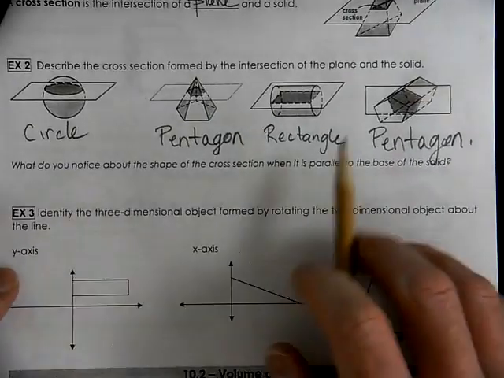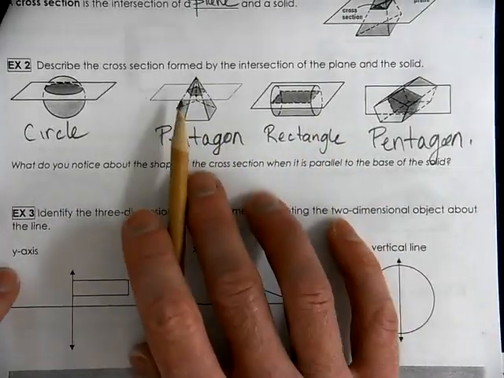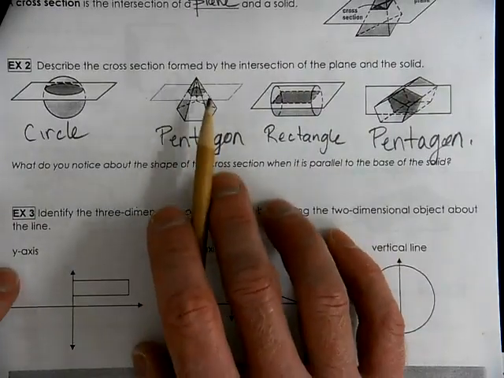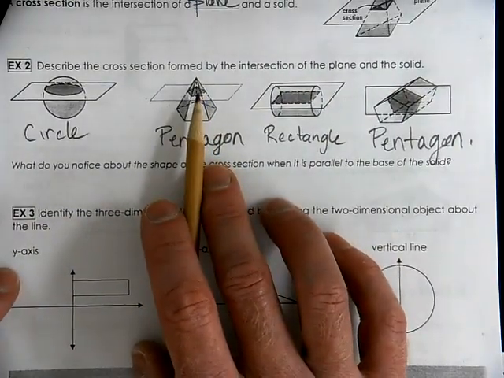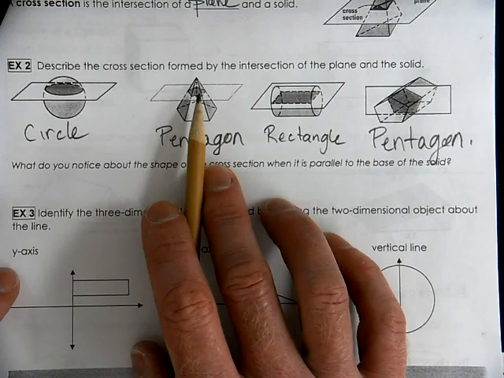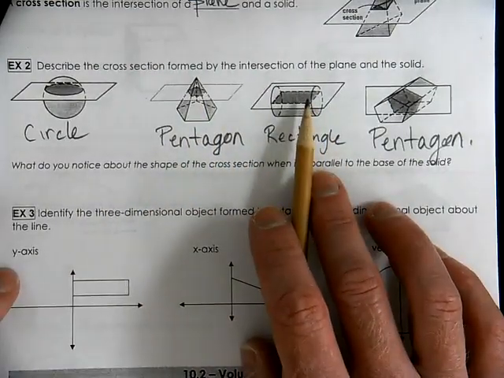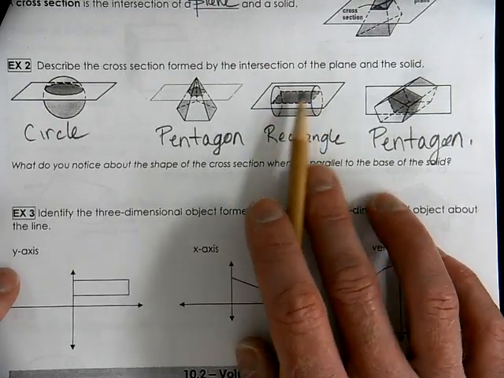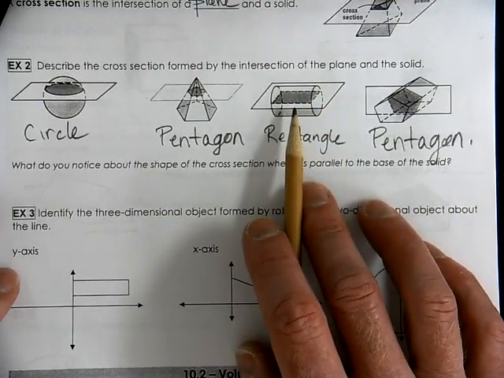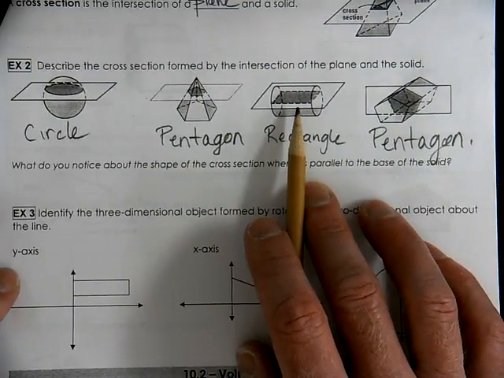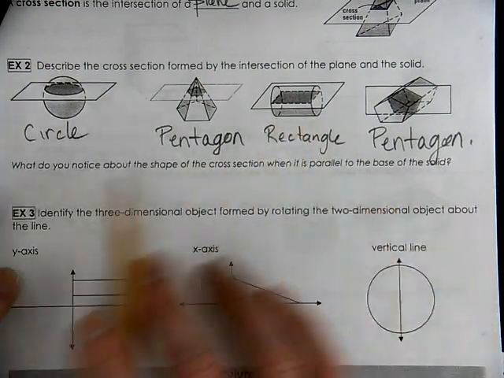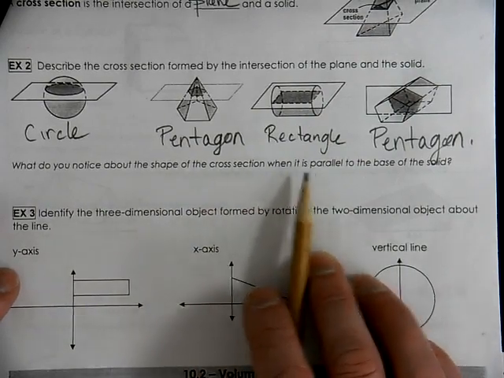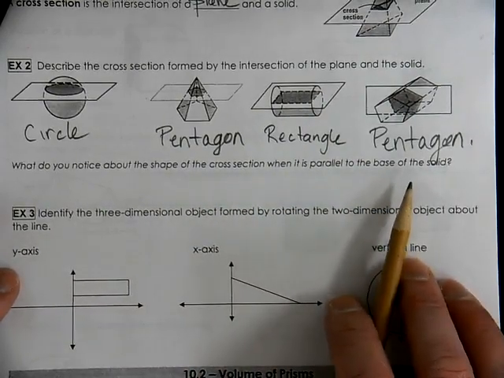So what we've talked about is that if you do a cross section parallel to the base, then you're going to create the base. If you do a cross section perpendicular to the base, you often create a rectangle. What do you notice about the shape of the cross section when it's parallel to the base?